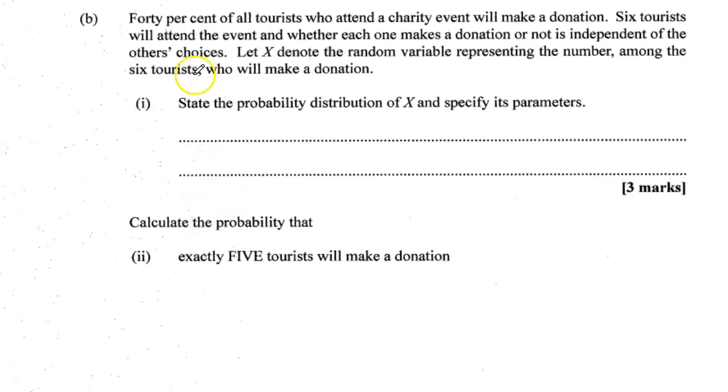So this is obviously what we call a binomial. So X is what we call a binomial distribution. Notice there are 2 possible options. Either they donate to charity or they do not donate.